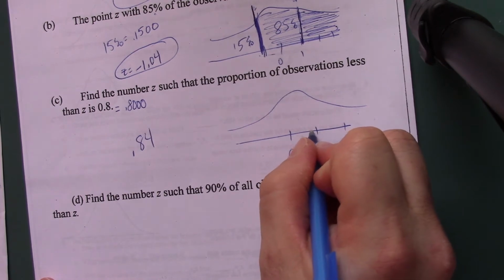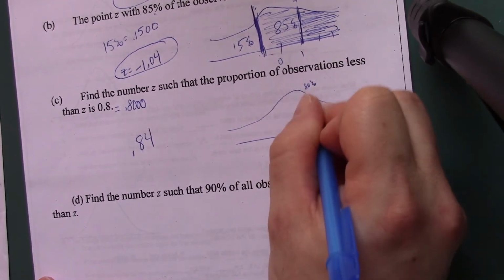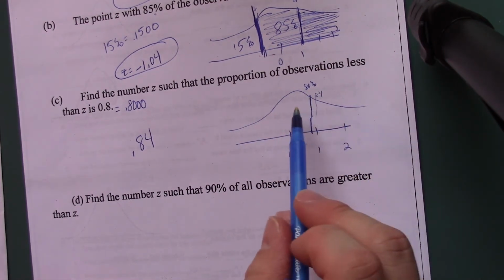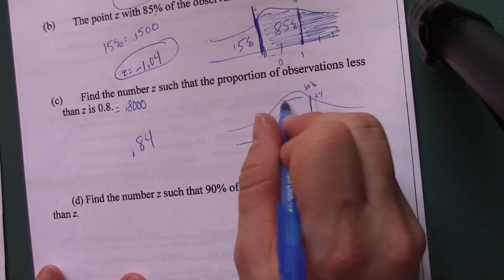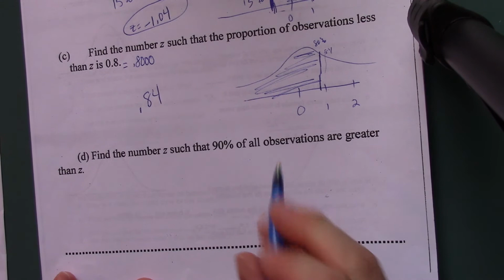And 0.84, well, that's right here, where of course it's 80% because this is 84%. So 80% would go there. And I was trying to purposely not do it till later, but that's the way that this one is. Okay. All right. So one more here. Maybe try it on your own.